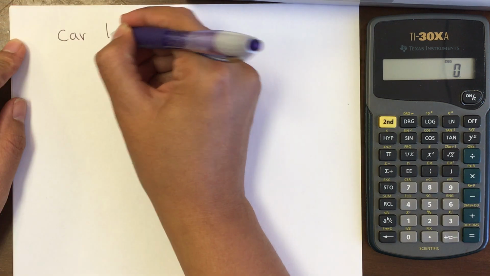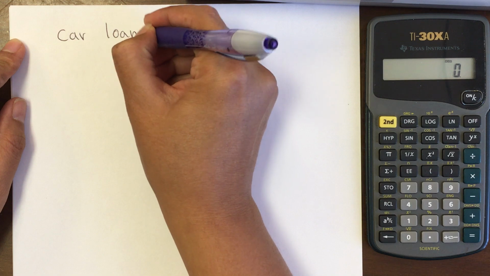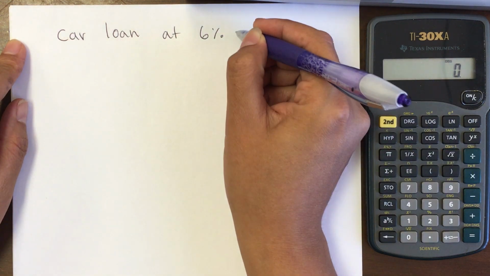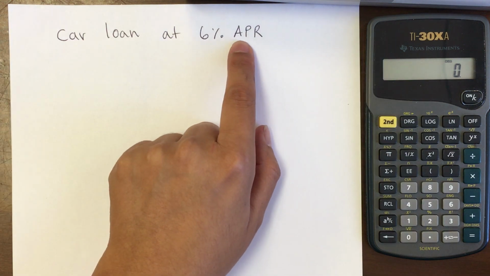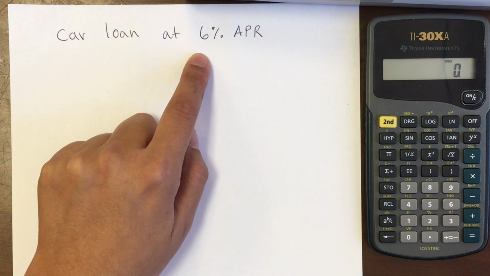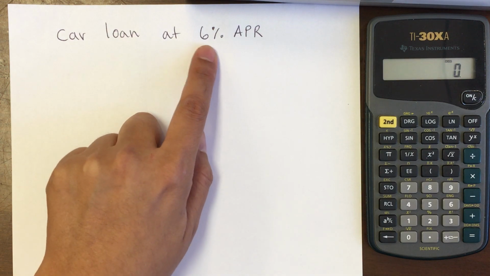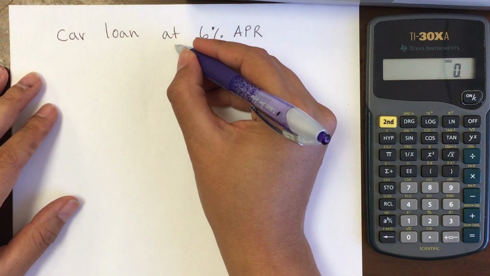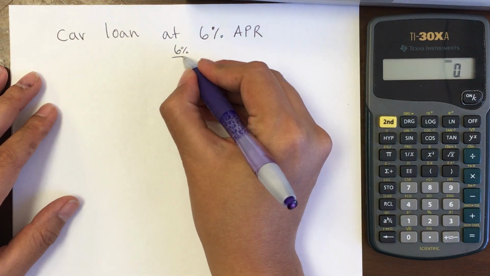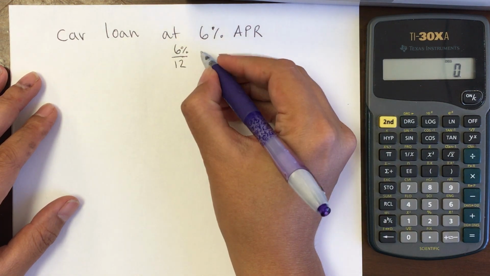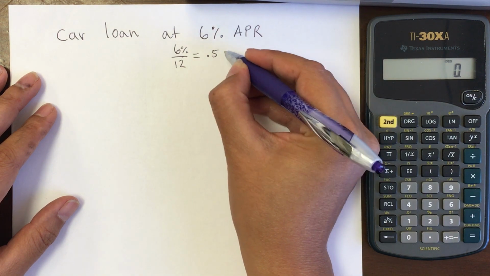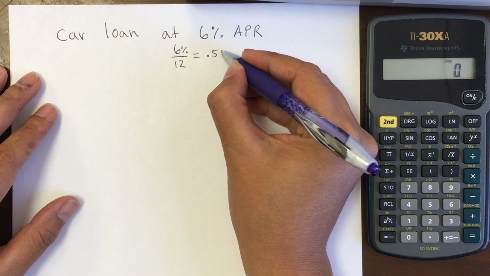And let's say that we get a car loan at 6% APR. Remember, this means annual percentage rate. Because we make monthly payments, just as before, we are going to divide this 6% by the 12 months that we make our payments, and that equals 0.5% each month that we're going to be paying.